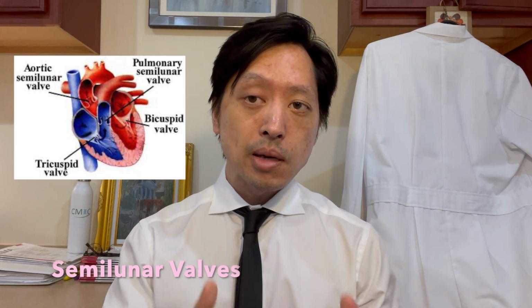So the mitral annulus and the mitral valve are very important in making a tight seal during ventricular systole. And of course, we have the semilunar valves, right? Semilunar: semi means half, lunar is moon, so half moon. So these valves are called semilunar or half moon because they kind of look like a half moon. So we call them semilunar valves.